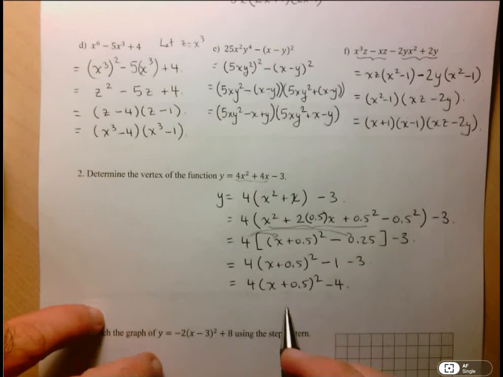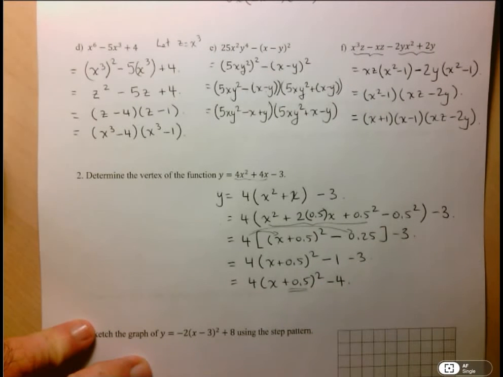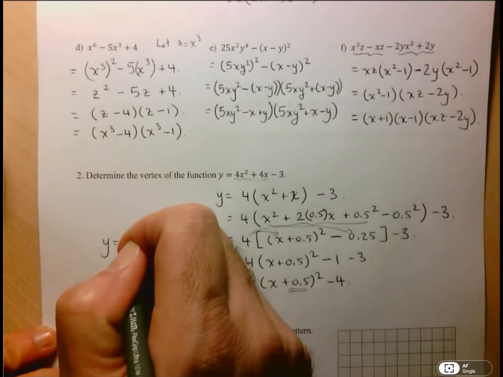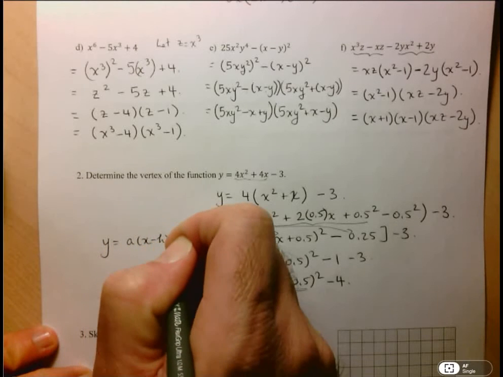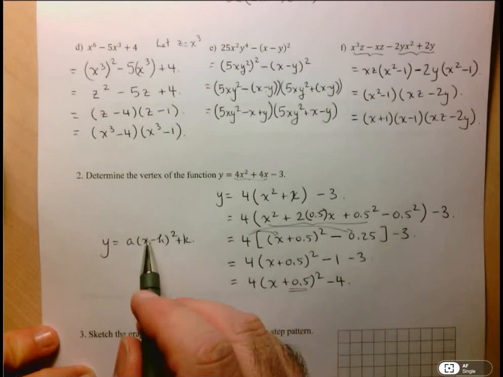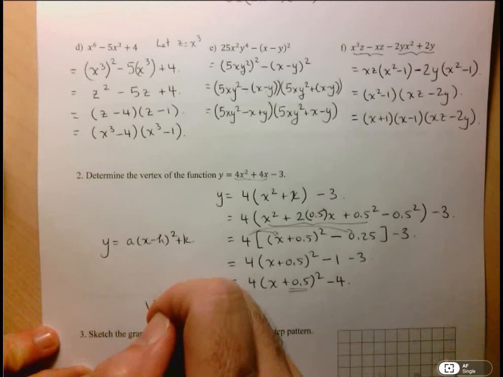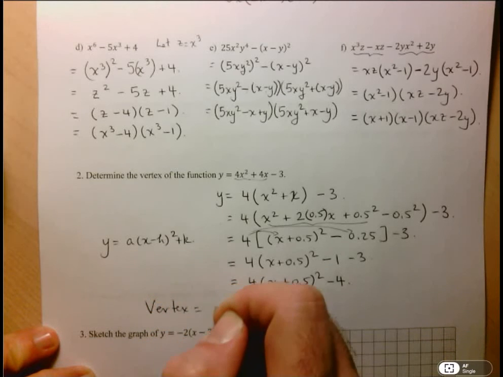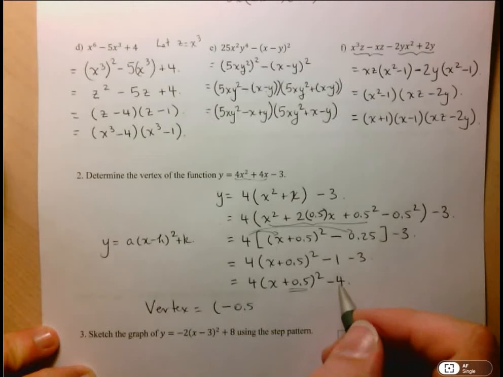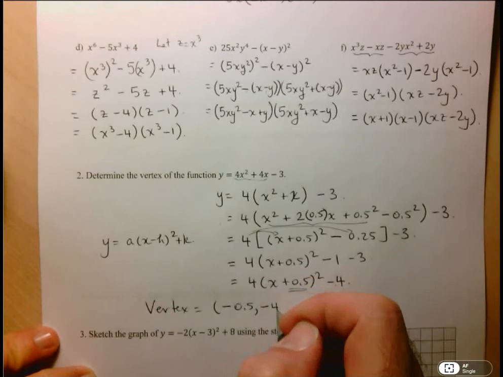Okay, so now we've written this in vertex form, and we know that this is going to be my h value. So remember what vertex form looks like, a(x minus h) squared plus k. So in order for this to end up an addition, that means h has to be negative. Okay, so h, which is the x value of the vertex, will be negative 0.5, and the y value of my vertex is just given by that k value, so negative 4.